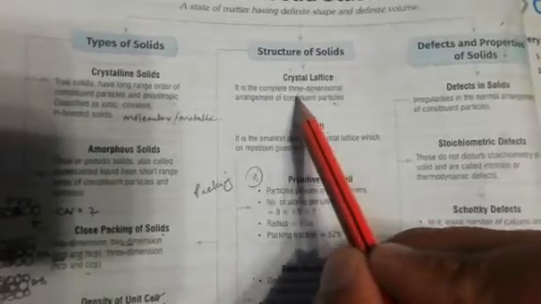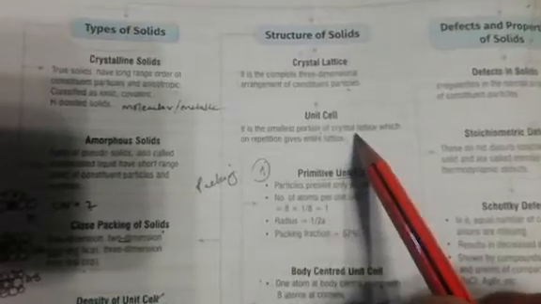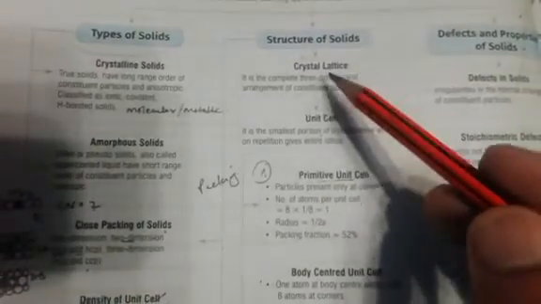After that, in crystalline solids, we talked about the crystal structure. The structure of solids we have studied in the form of a crystal lattice. What is a crystal lattice? It is the complete 3-dimensional arrangement of constituent particles, and each crystal lattice is made up of small unit cells. A unit cell is the smallest portion of the crystal lattice which, on repeating, gives the entire lattice.